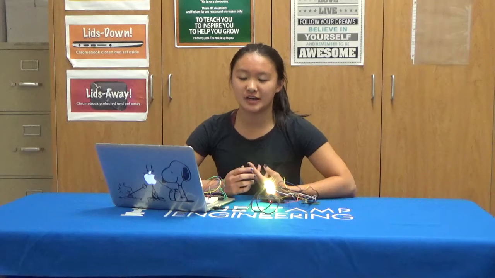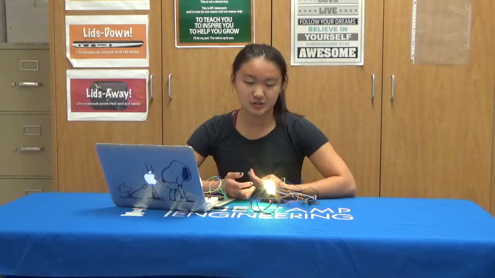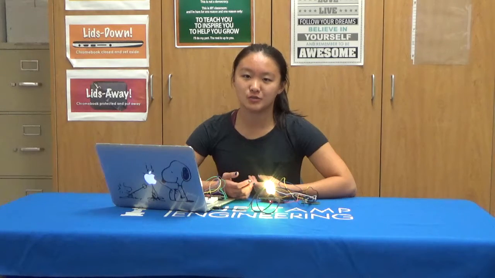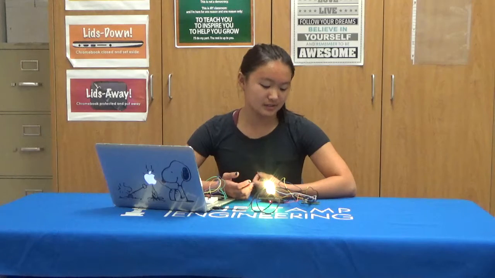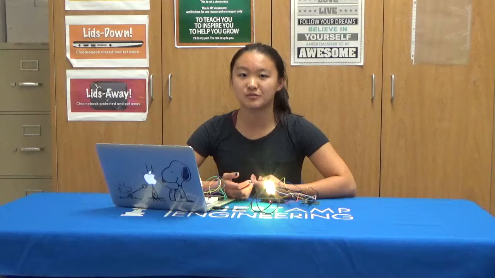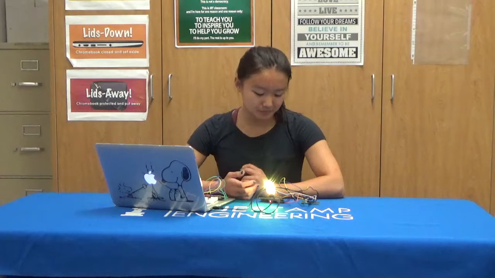For my main project, I did the IoT weather indicator and I reached my third milestone, which was to connect the Particle Photon to the Dark Sky weather API using a webhook. And this allows me to get current weather information and also more specific weather information, such as the current temperature outside and also the chance of precipitation outside.